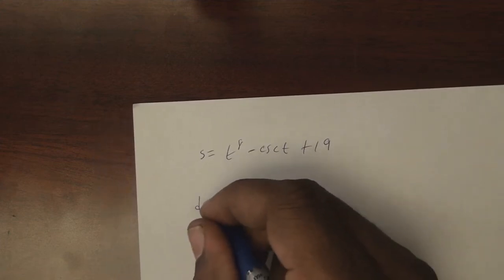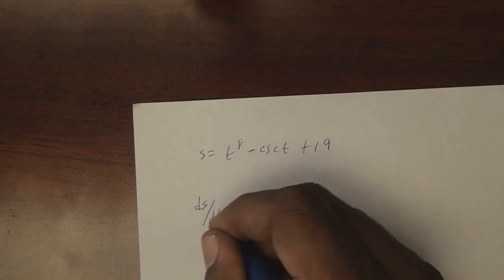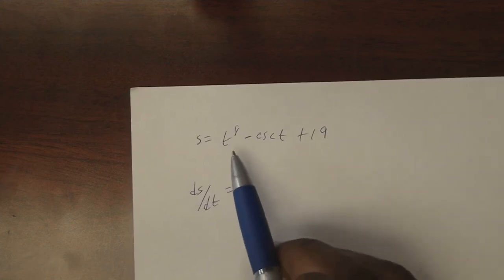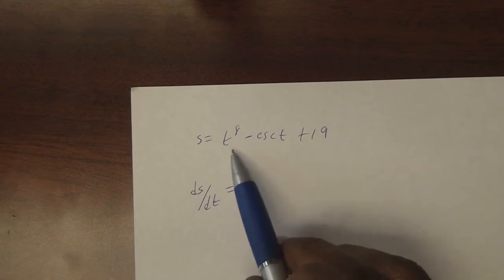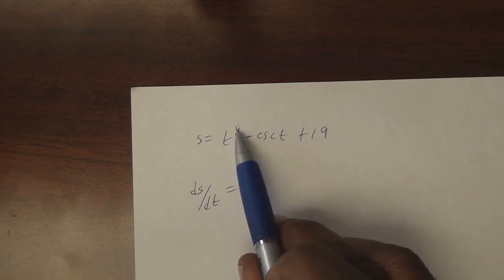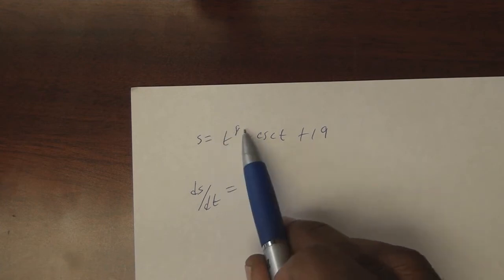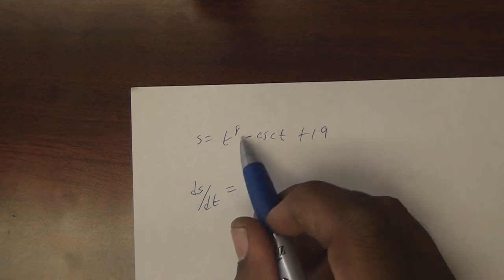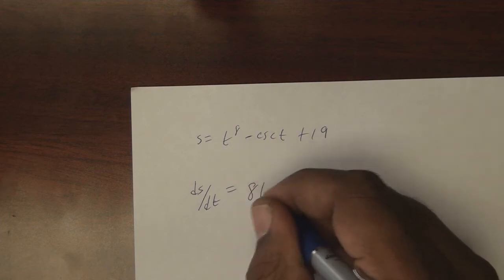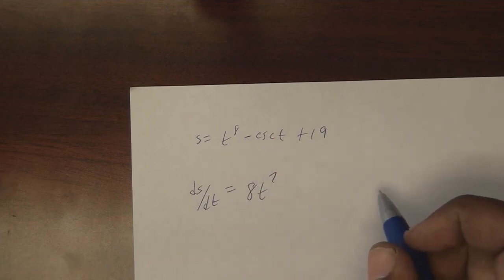We'll find the derivative of the function s with respect to t. So we'll simply take the derivative for every term. So we'll use the power rule. Remember, we'll treat 8 as a multiplier and subtract 1 from our exponent. So we have the derivative of t to the 8th as 8t to the 7th.